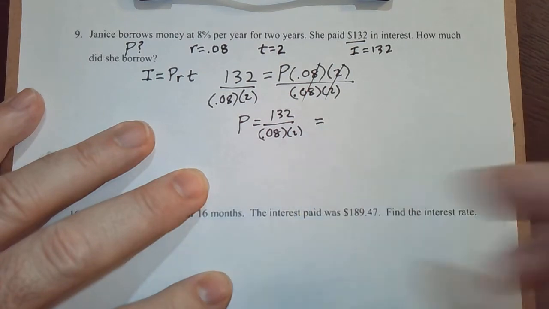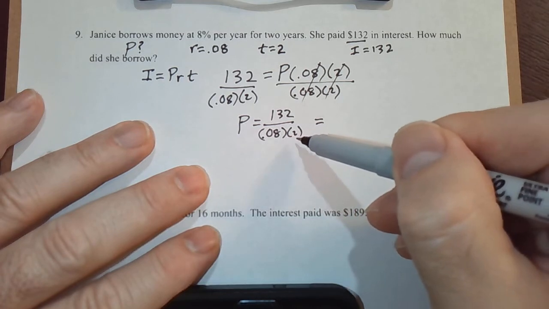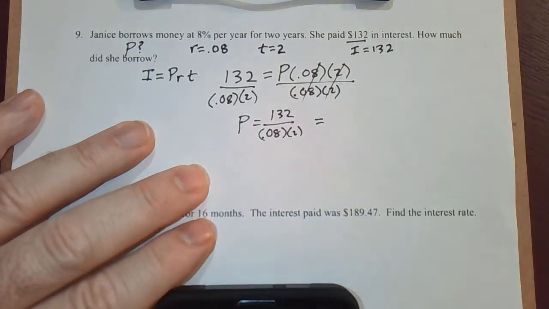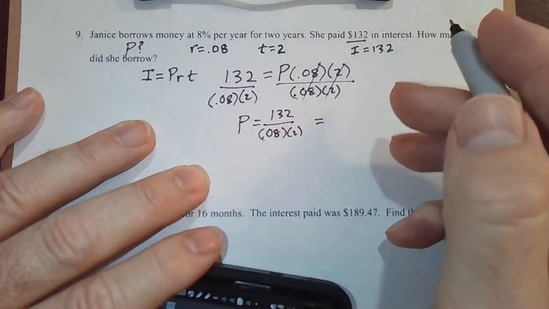times 2. I'll plug that into the calculator, and if you wanted to simplify this, 8 times 2 is 16, so 0.08 times 2 would be 0.16. Let's just see here. I've got 132 divided by 0.08 times 2. Do that one more time. 132 divided by, and I get 825.